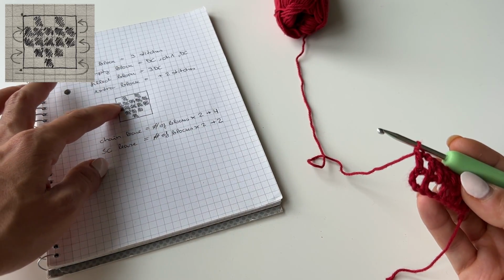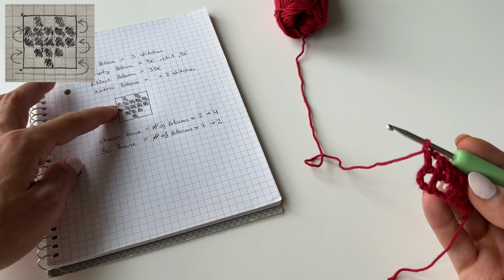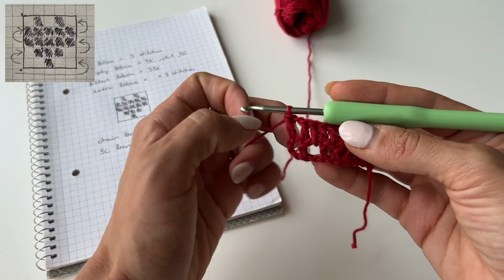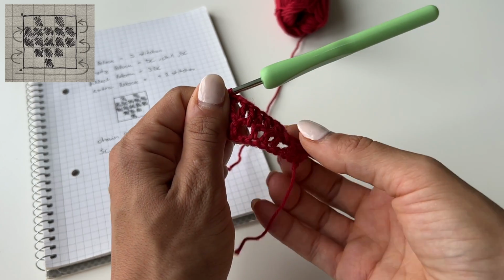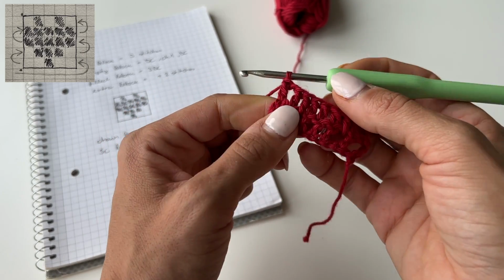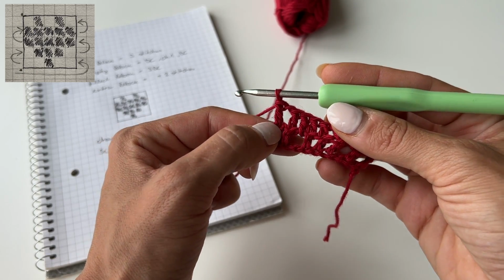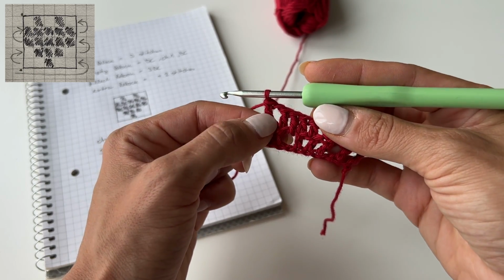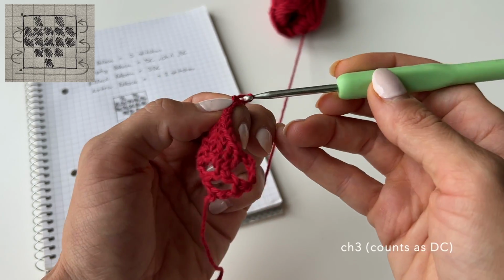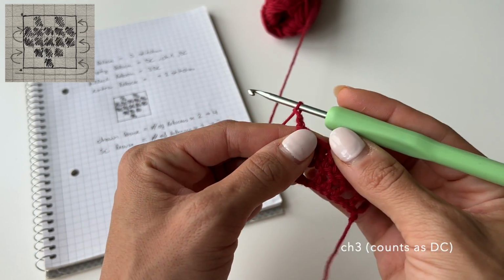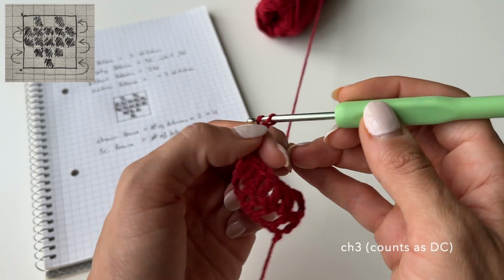And then if we check our graph, you can see that now we have 2 rows with just filled blocks, which basically means that we just have to add double crochet stitches on top of every single double crochet that we have, as well as every single chain space that we have here. So it's very easy. We are starting with 3 chains because that would count as 1 double crochet. So 1, 2, and 3.